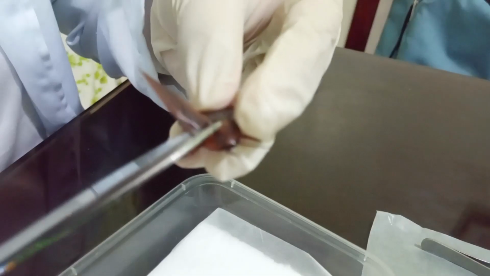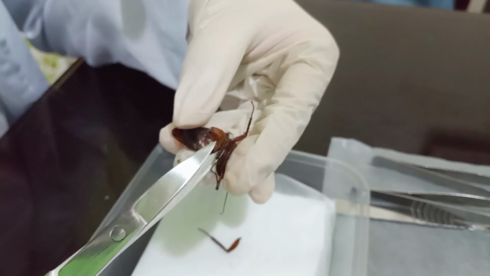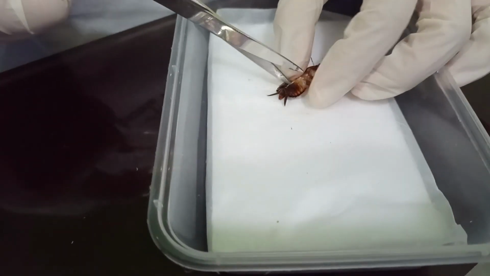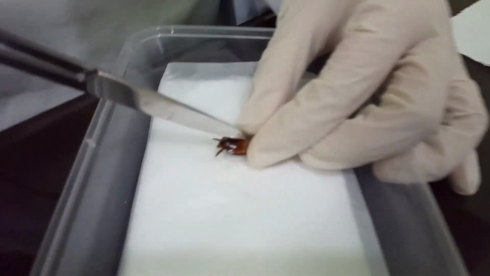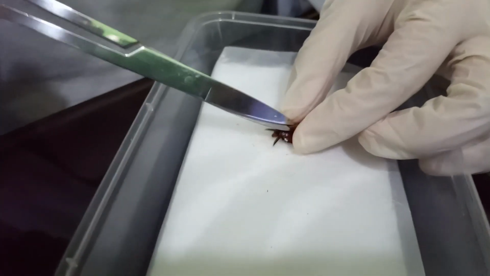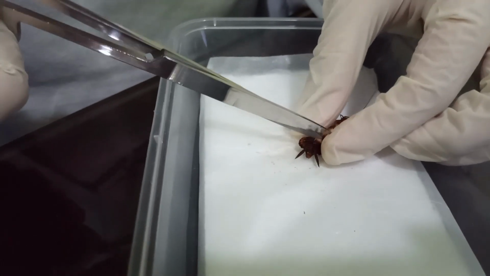The dissection started by clipping the cockroach's wings and antennae using the dissecting scissors, starting with its tegmina and followed by the hind wing. Afterwards, the cockroach's dorsal part was placed on the dissecting pan. Upon placing the specimen, the legs were clipped using the dissecting scissors and forceps. This was done to reveal the thorax and abdomen of the cockroach.